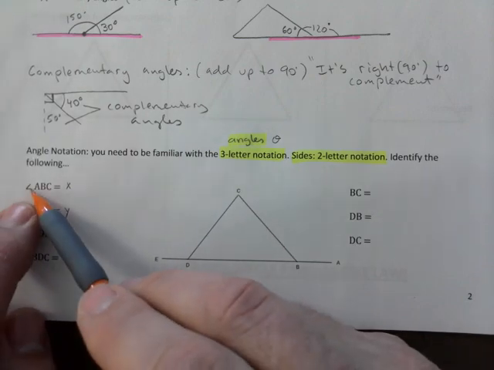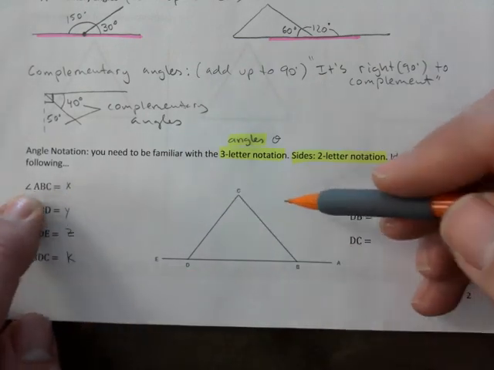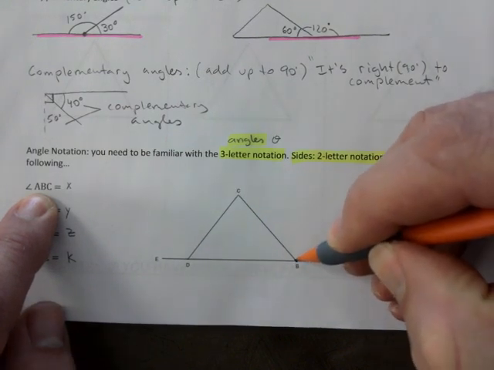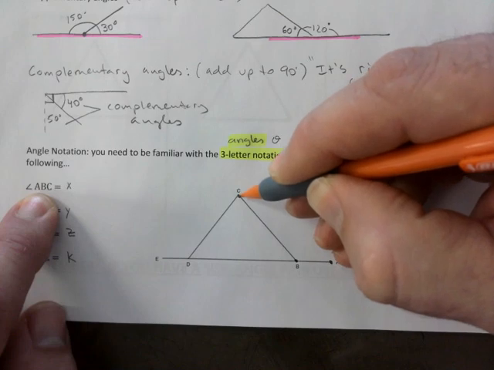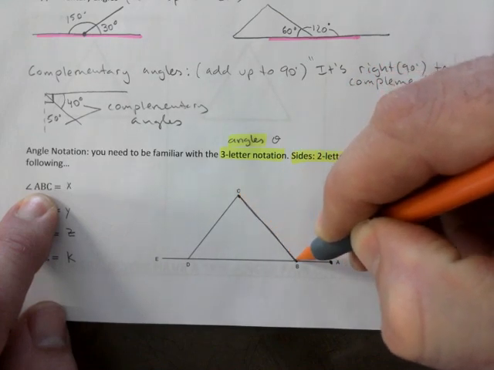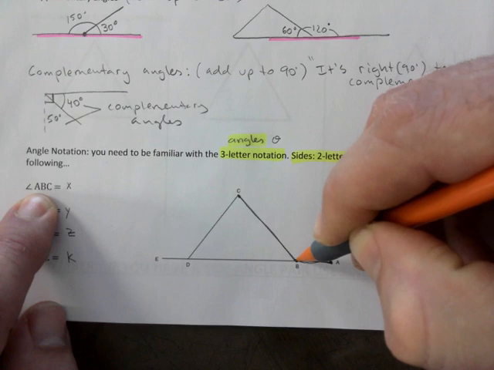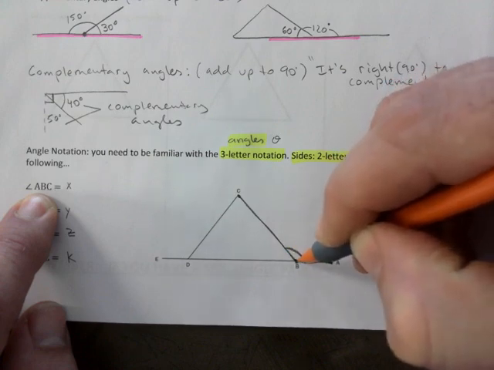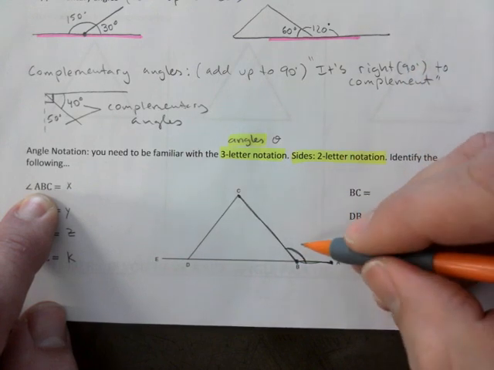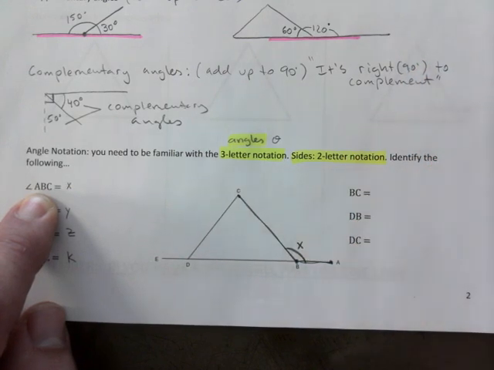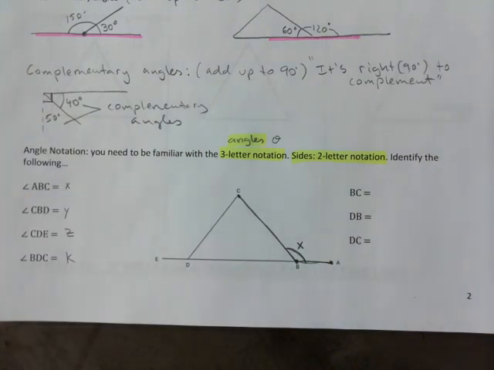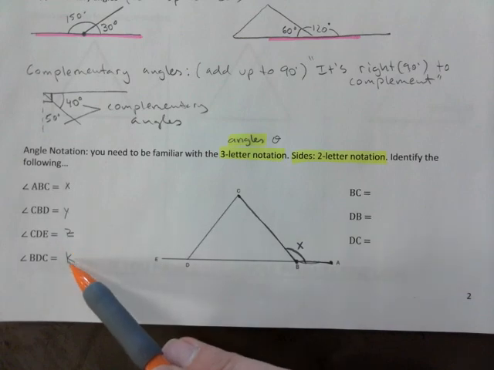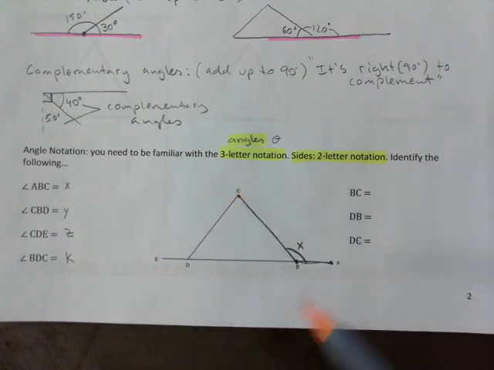Okay, so angle ABC. Just read it the way it is there. A, you start there, then you go to B, and then you go to C. If you connected these 3 points, forget about everything else, the angle would be formed right here. B is the middle point, right? And so we will put an X there. That angle would be referred to as X. I want you to put a Y, a Z, and a K in this diagram.